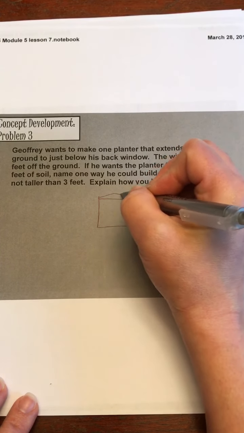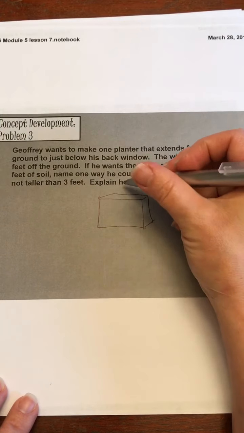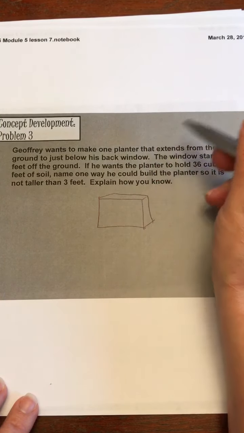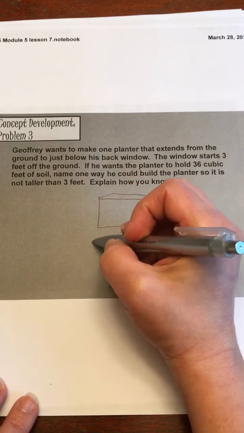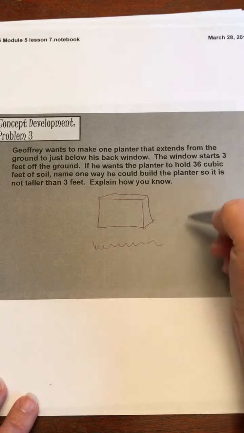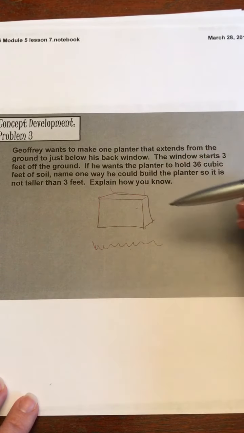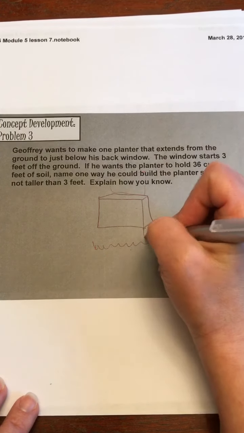Okay, so what I'm hearing, there's quite a few things in here. And so I know Jeffrey's going to build this planter. Planter might be where you keep some flowers. I have a planter where I keep herbs on my back porch. So it's a planter. It's a big box. And it's going to come from the ground. So I'll kind of draw some grass down here. And it's going to come to just his back window, okay? So maybe he wants to look out the window and see the flowers. This has got to have some legs on it.